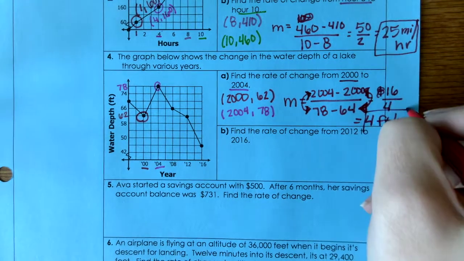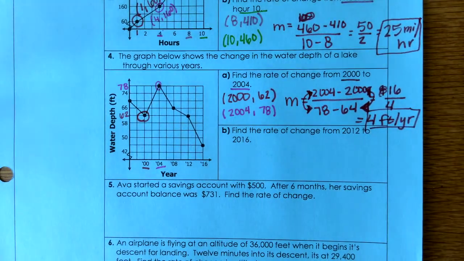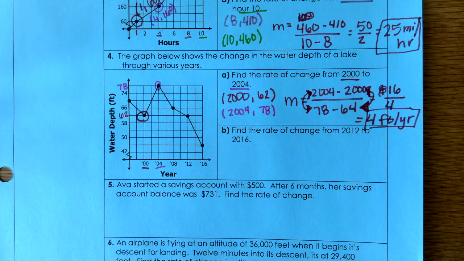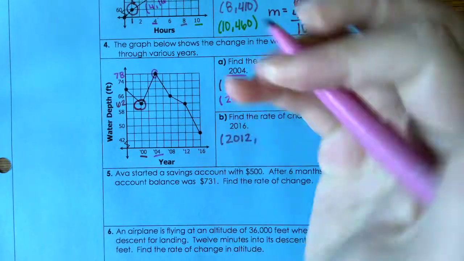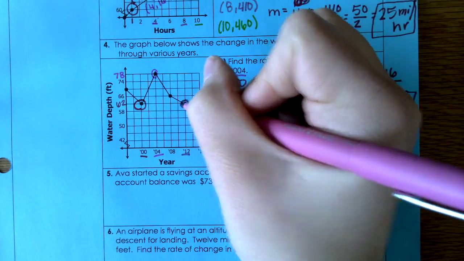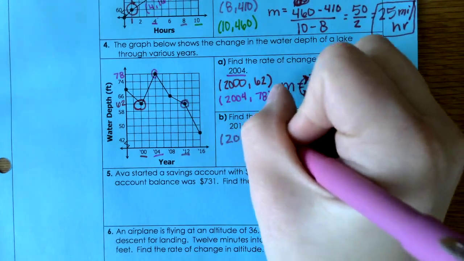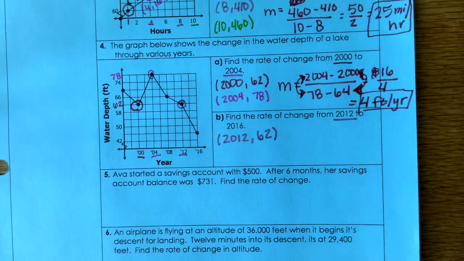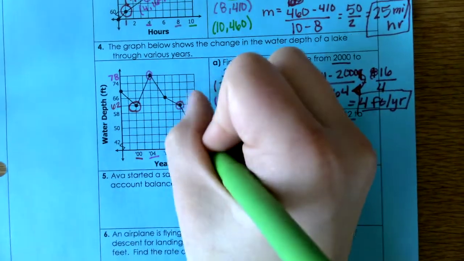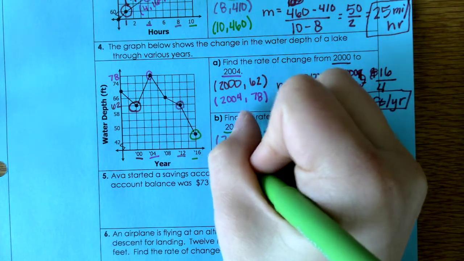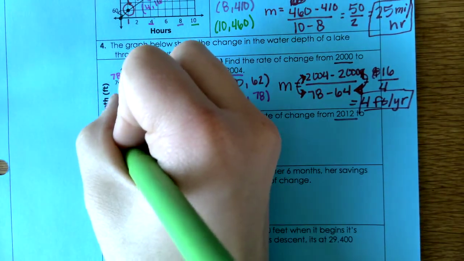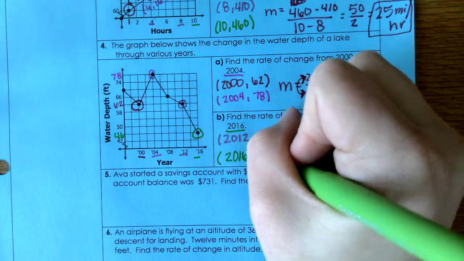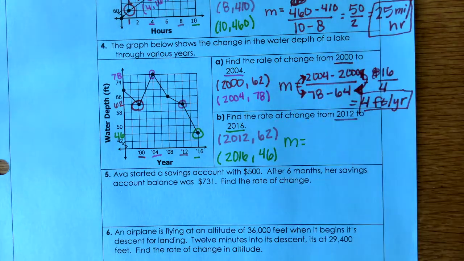Now for the next thing, I'm going to have 2012 to 2016. For 2012, I'm going to have 2012, comma, 2012 is right here. That is at that point 62 again. And then 2016 is right here. So I have 2016, comma, I go over. I know I am counting by 4s now, so this is 46. And now I'm going to do this the correct way this time.